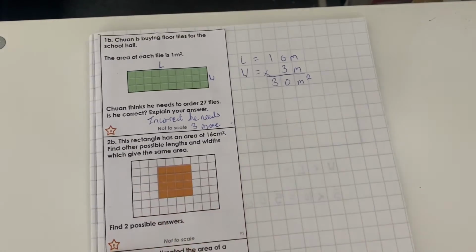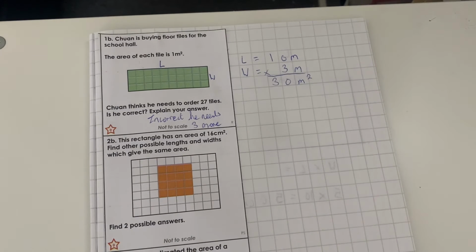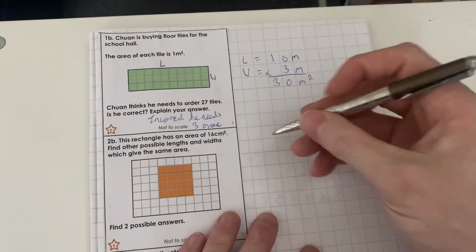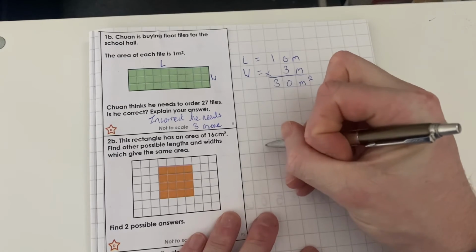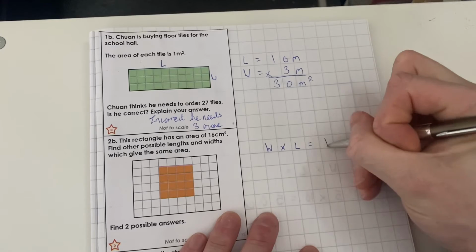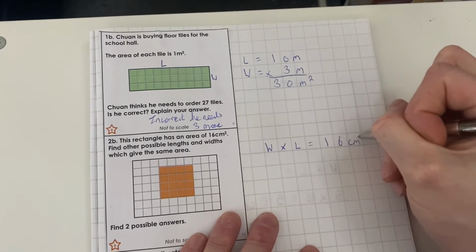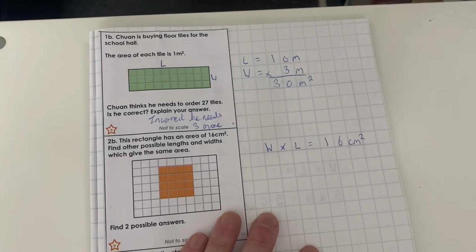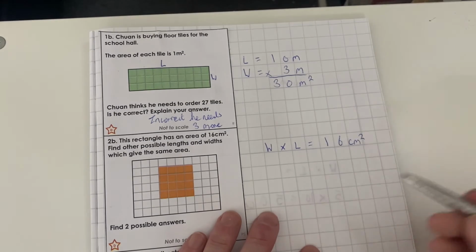2b. This rectangle has an area of 16 centimeters squared. Find other possible lengths and widths which give the same area. Now, this here is really simple. What it's asking us to do is to find two numbers that, when multiplied together, will give us 16 centimeters. So this is using our factors of numbers, so factors of 16.